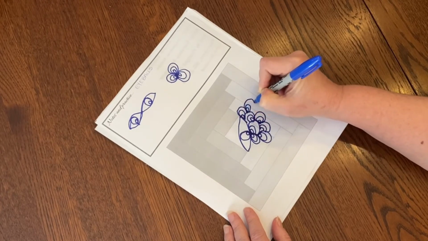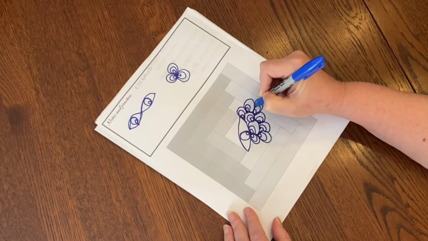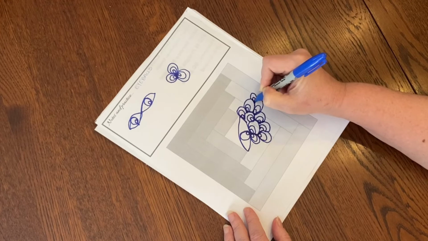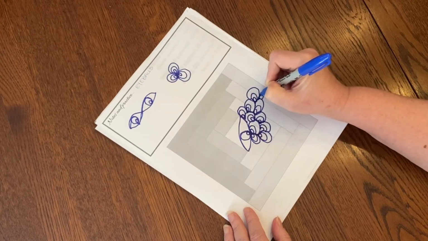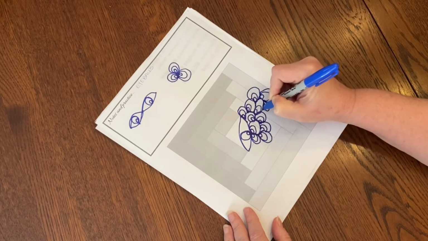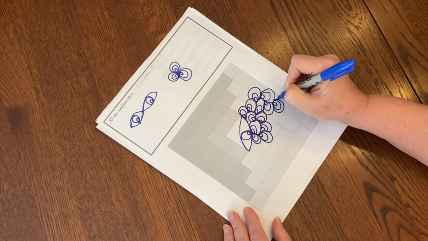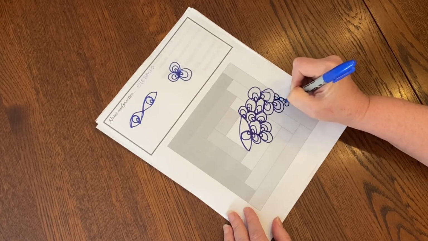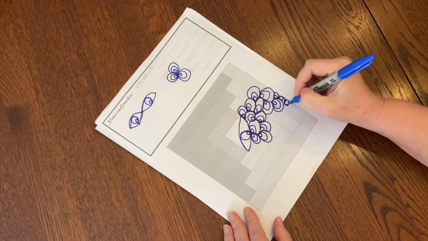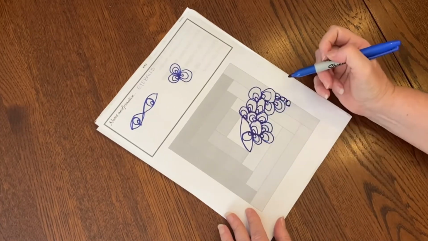And we're just going to fill in the space until we get to the edge of our log cabin. And you can see you may need to travel, and if you wanted to do a row of pebbles around the outside, but you get the idea there, filling that around.